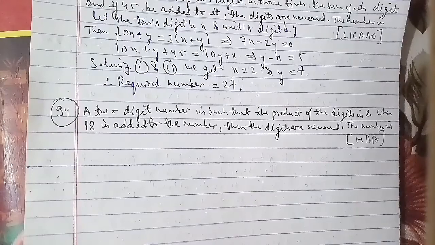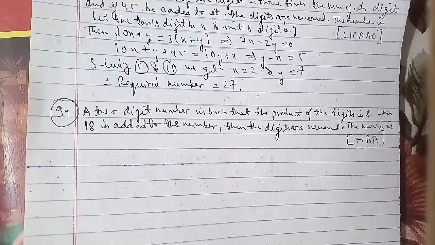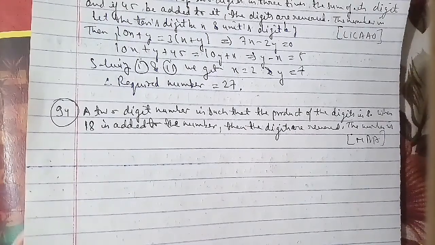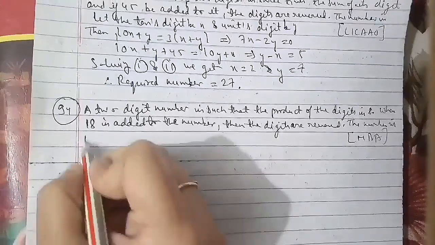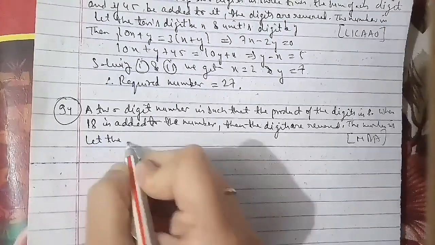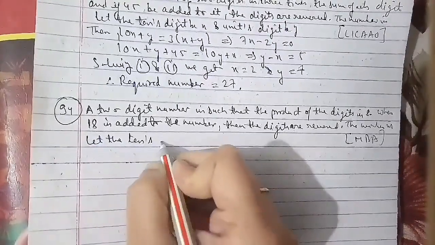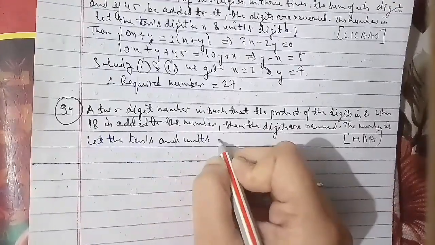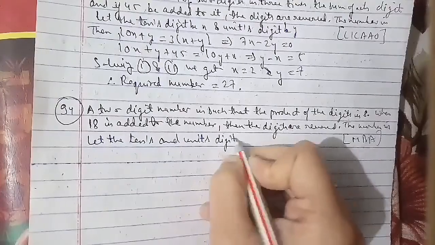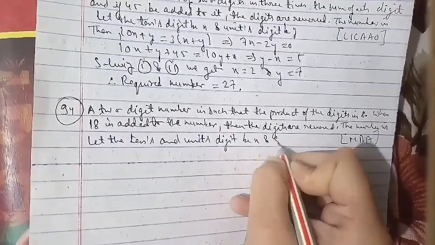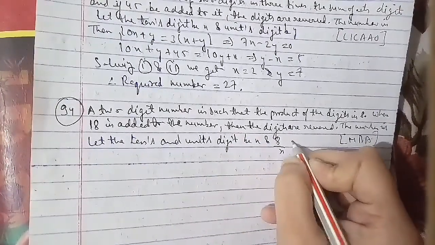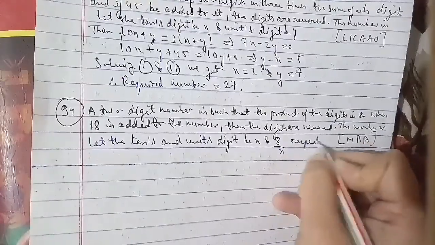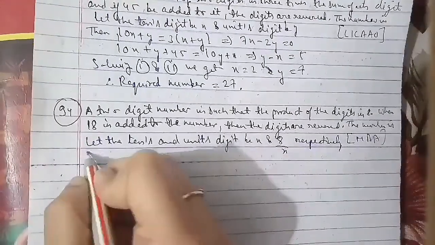x square plus 2x minus 8 equals 0. Then we'll get x plus 4 and x minus 2 equals 0. We get x equals 2. That will be the right answer, because x plus 4 would give a negative value on the right hand side, and we cannot take the number to be negative. So here we get x equals 2.